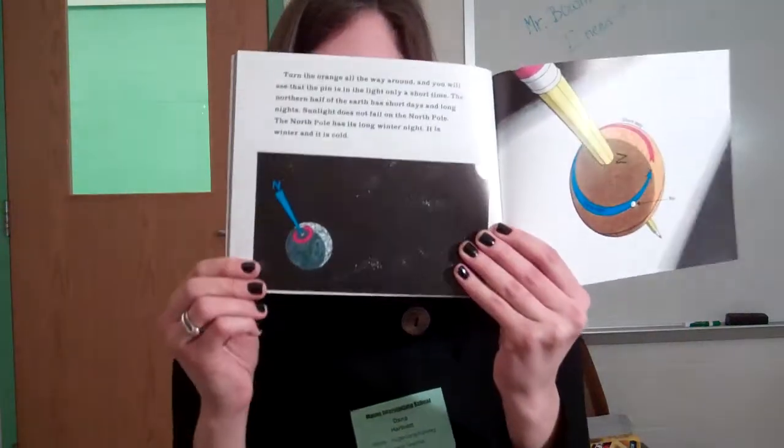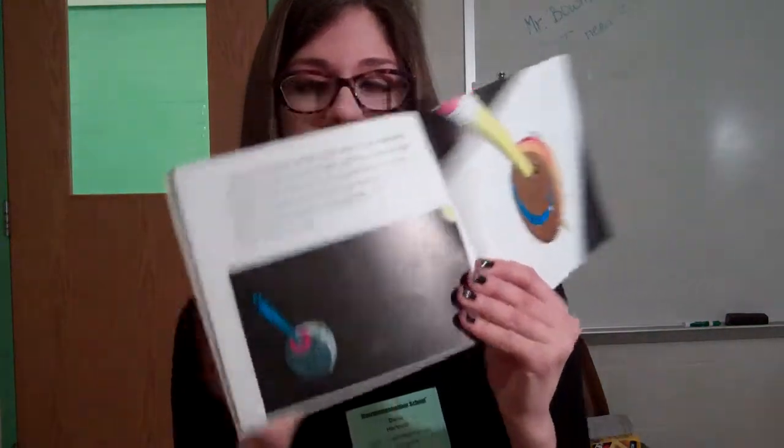Turn the orange all the way around and you will see that the pin is in the light only a short time. The northern half of the Earth has short days and long nights. Sunlight does not fall on the North Pole. The North Pole has its long winter night. It is winter and it is cold. At this point, pause the video and try this out.